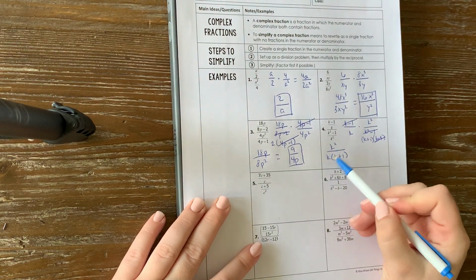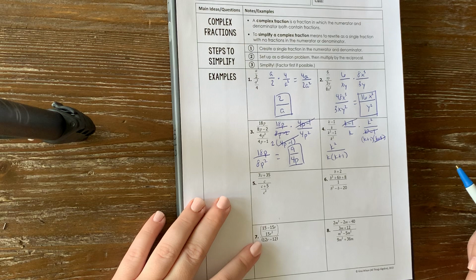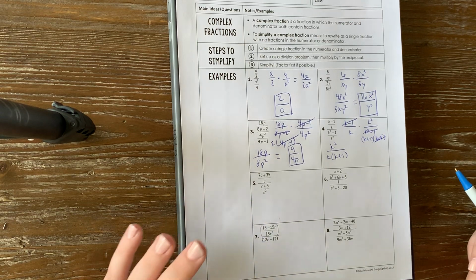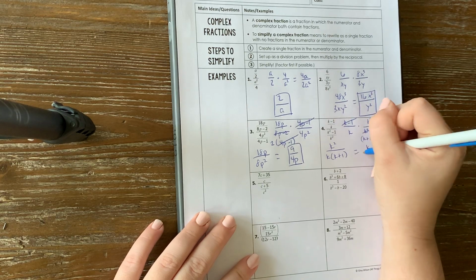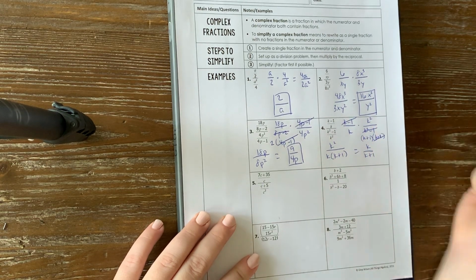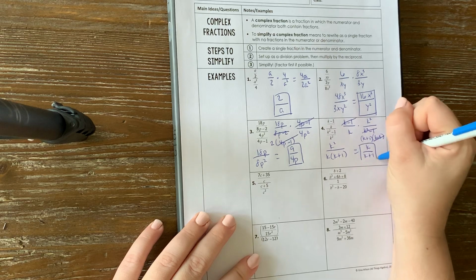Okay, so our k squareds and k right there, that can simplify down because that just turns into a k in the numerator, and then we can just carry over k plus 1, and that is our final answer.